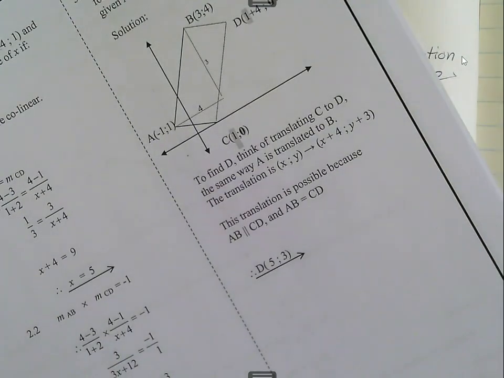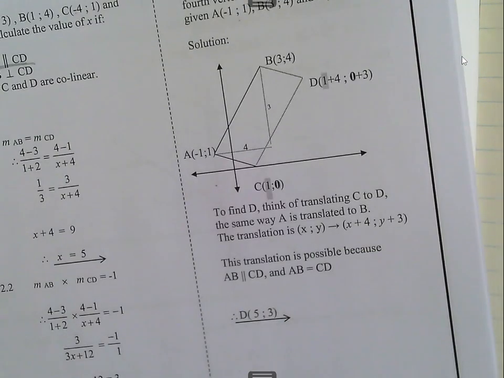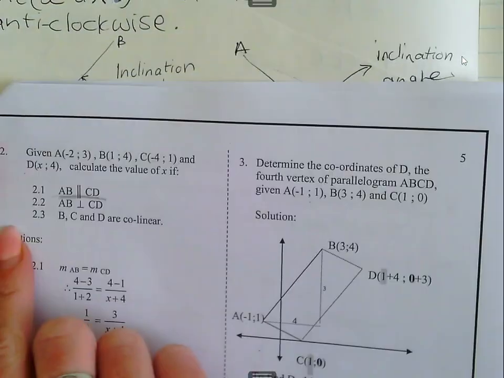These two things can be parallel. These two things are parallel. Dankie, Tabisu. Tell them their gradients are the same.